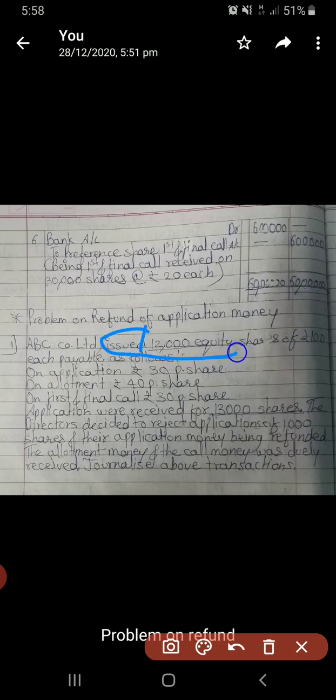Okay, so we are going to see how we have to pass the entries. So I am reading the problem. ABC Company Limited issued, this is important. You have to always read and find out what is this word issued and how many are issued. 12,000 equity shares of rupees 100 each, payable as follows: on application rupees 30, on allotment rupees 40, and first and final call rupees 30.